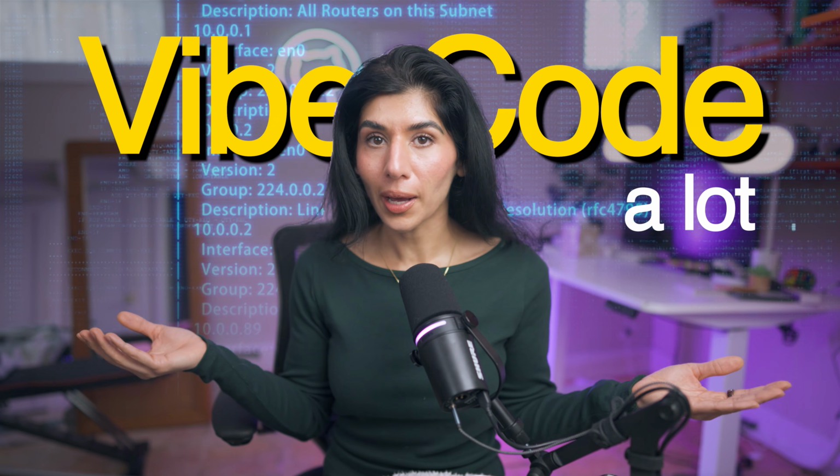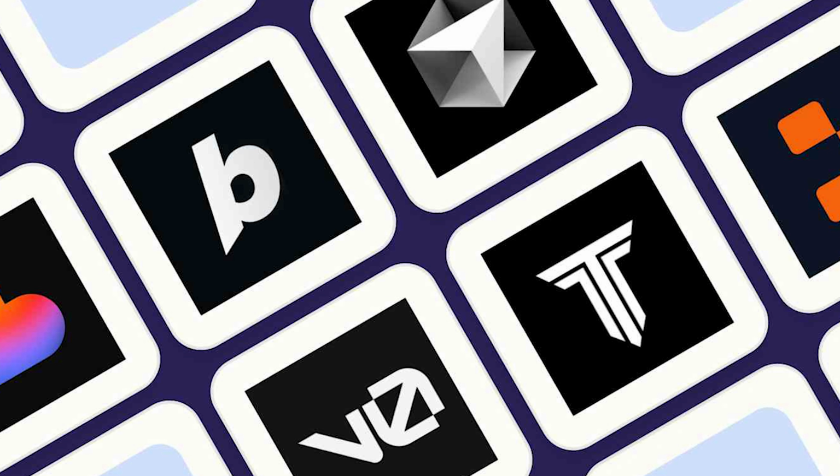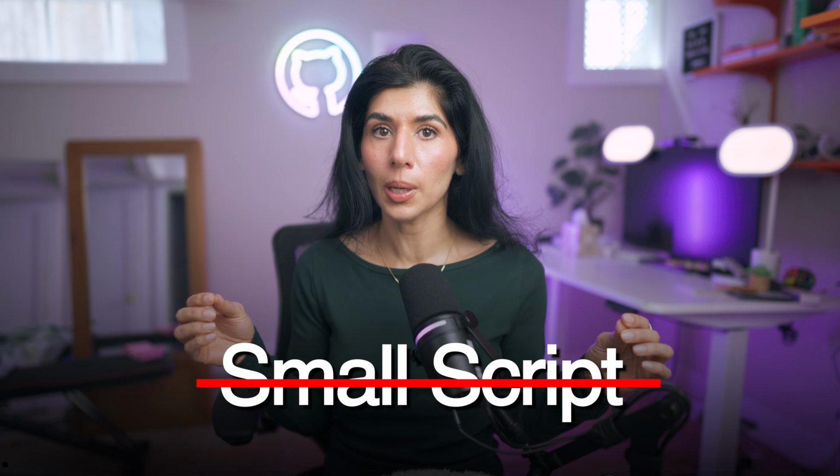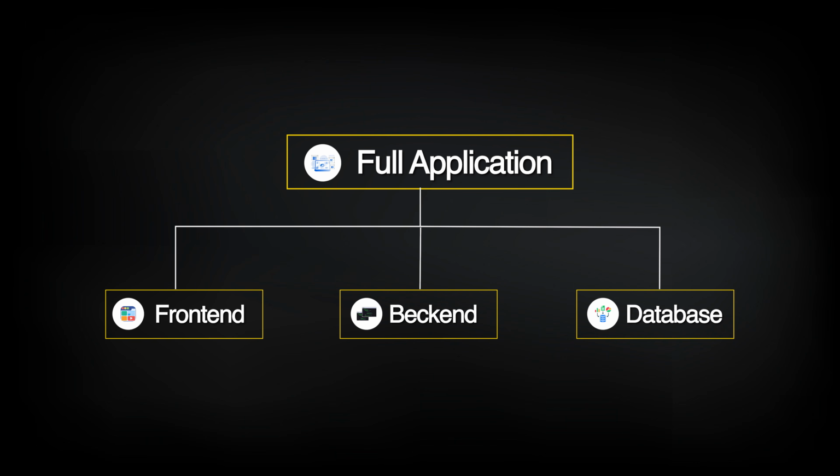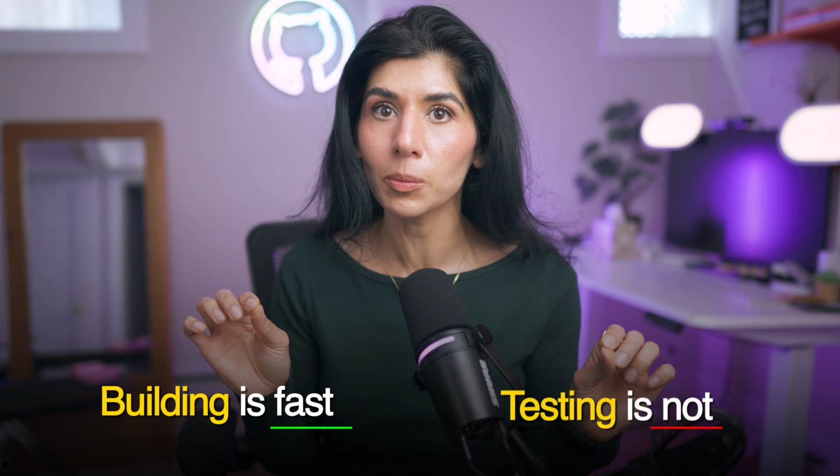I vibe code a lot. At this point, I'm building multiple apps every week, and not just small scripts. I'm talking about full applications with a front end, back end, and a database. Tools like Replit and others have made it so easy to build apps fast. But the problem is, building is fast, but testing is not.